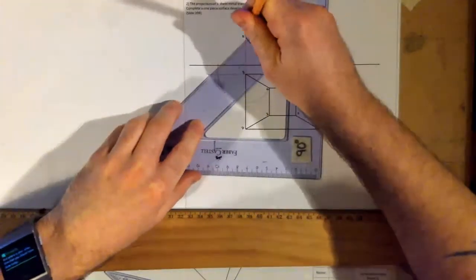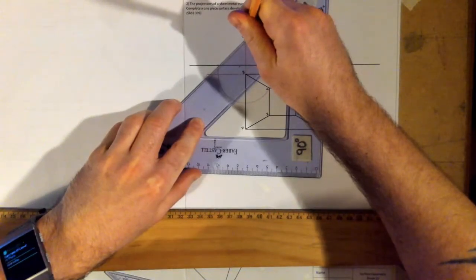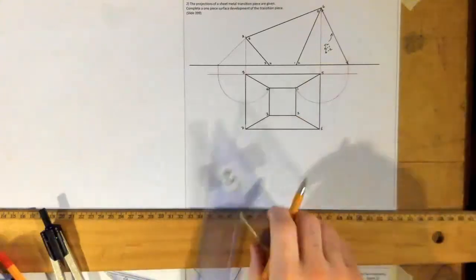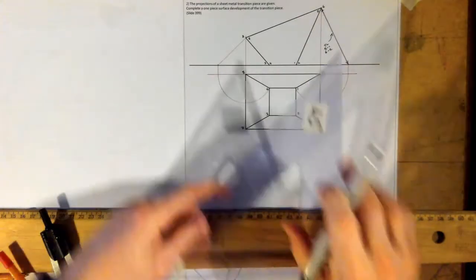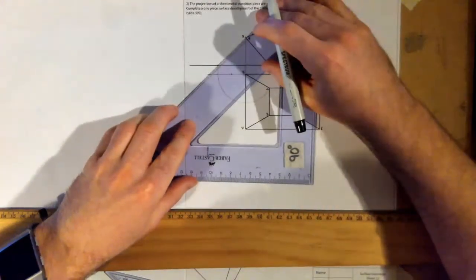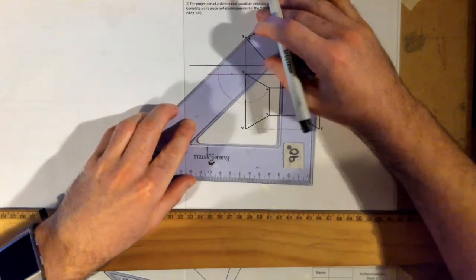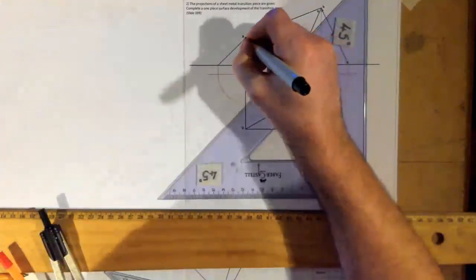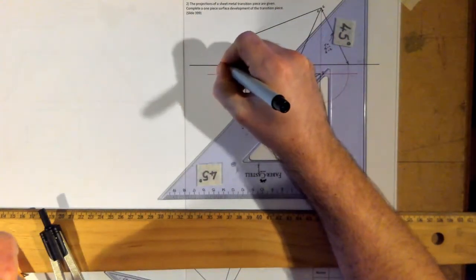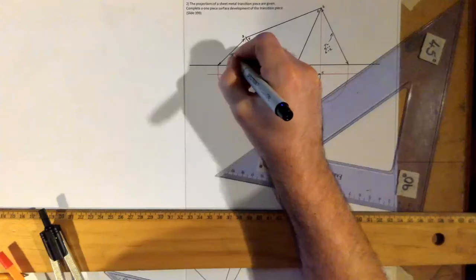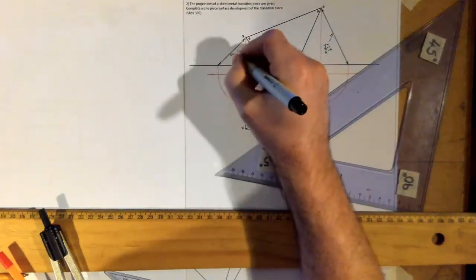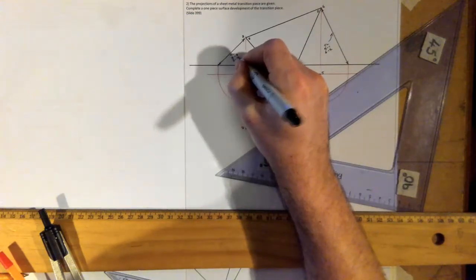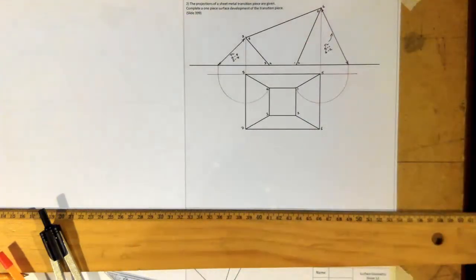And now I have a true length. Once again, just put that in a touch heavier. And that is my true length for 4 to 8 and 3 to 7. So it's very important we just label so we don't get too confused.